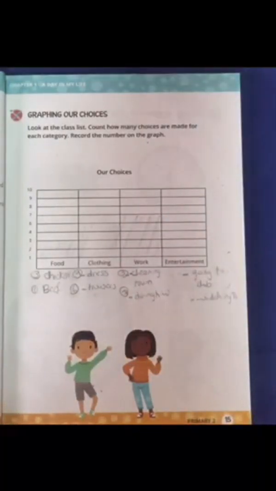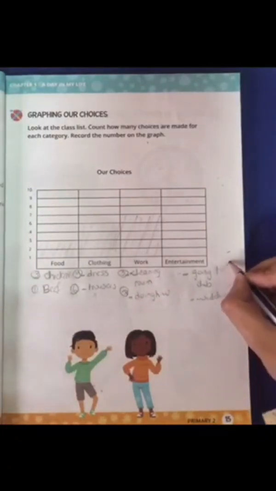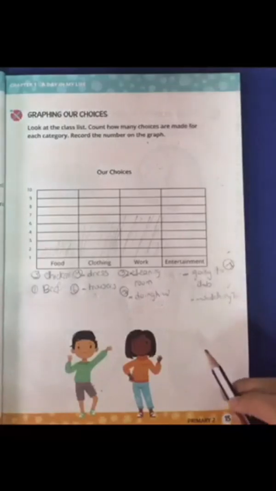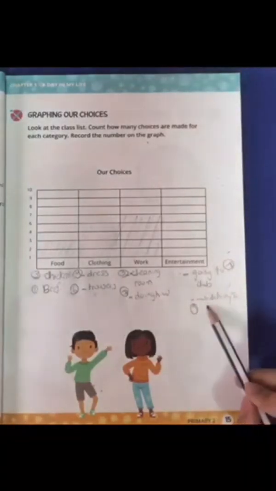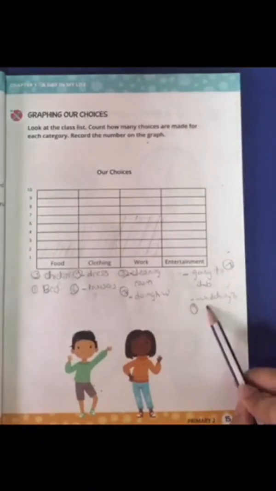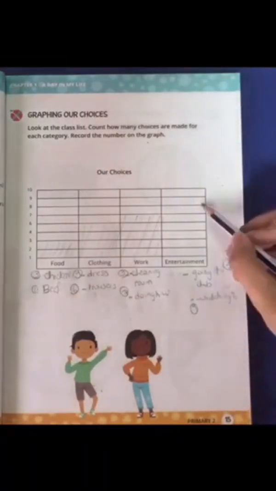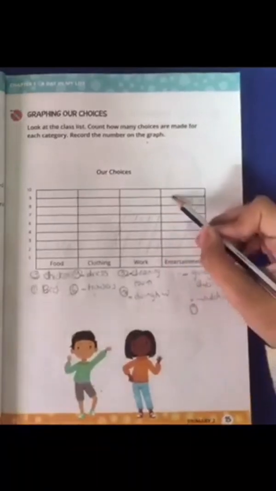The last column is entertainment. Here we'll go and ask our family members what do they prefer, going to the club or watching TV. If 7 chose going to the club and 9 chose watching TV, so watching TV is the most and we'll shade according to watching TV.